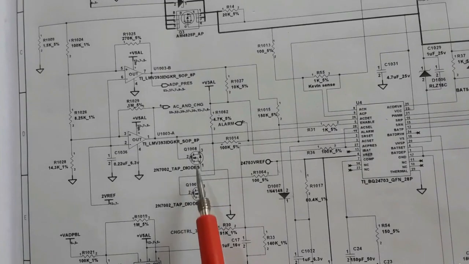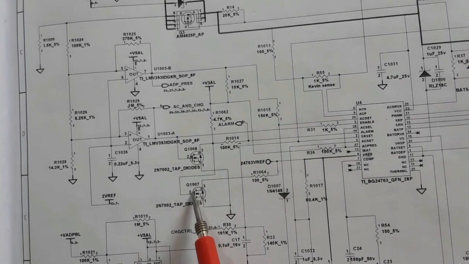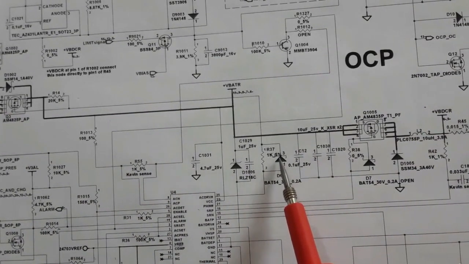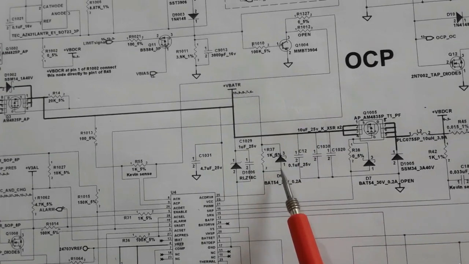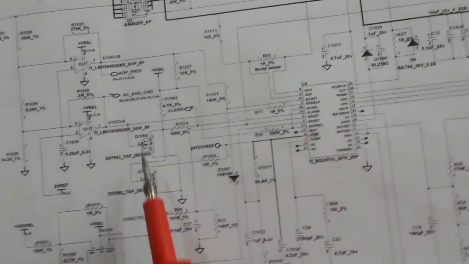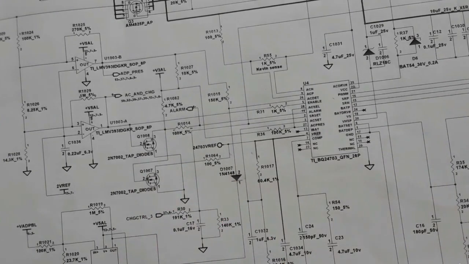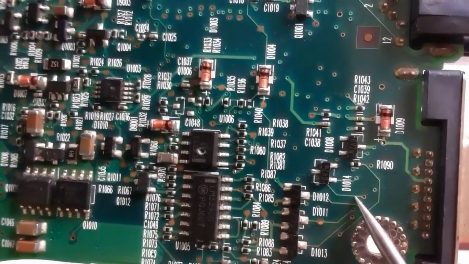Here we have normal transistors with 3 pins. Q means transistor, with 3 pins, as you can see here in the schematic. You should differentiate between diodes with 3 pins and transistors with 3 pins. Always pay attention, because on the motherboard they have the same shape.